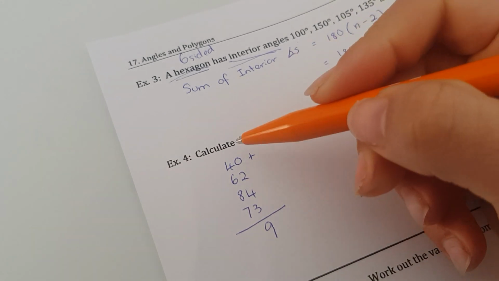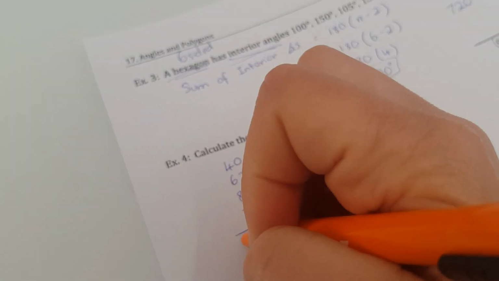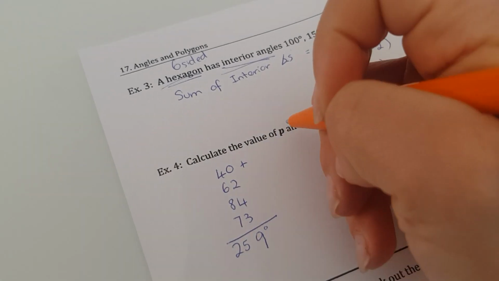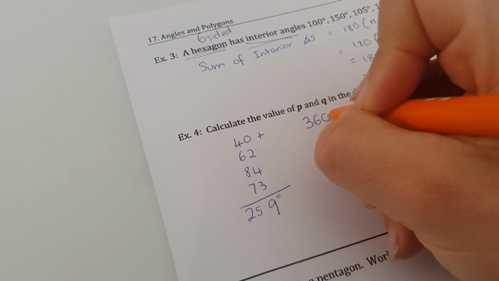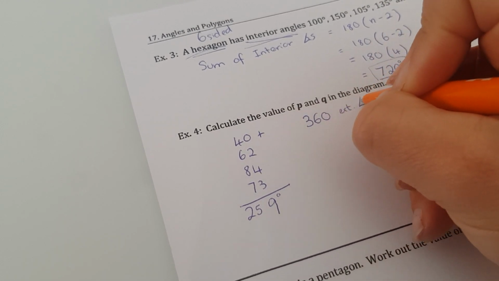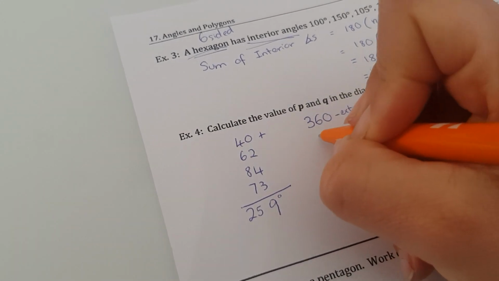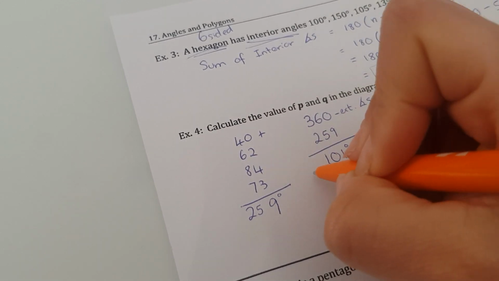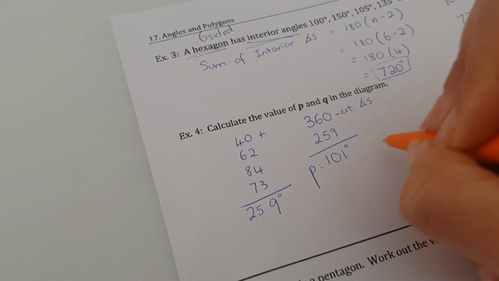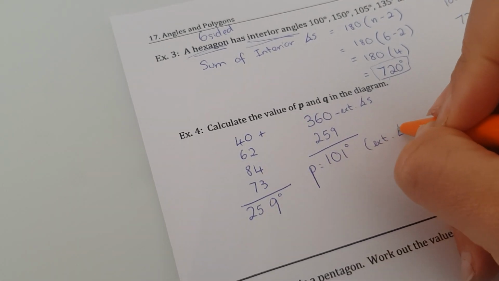That gives 259. But they should add up to 360. So 360, because we're talking about exterior angles, minus 259. So that's 101 degrees for P, okay?